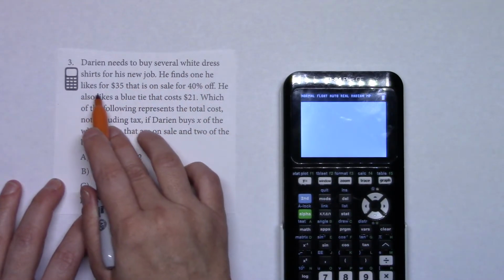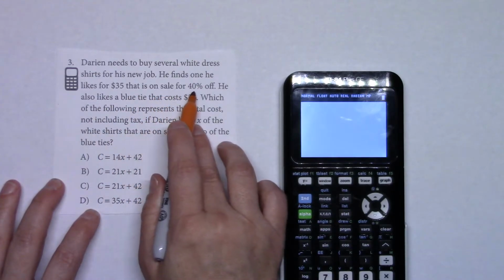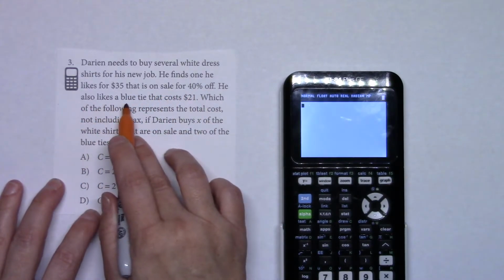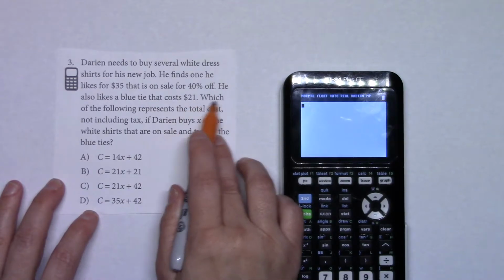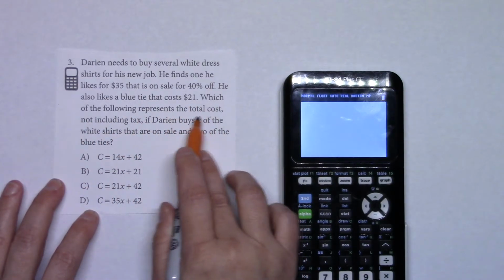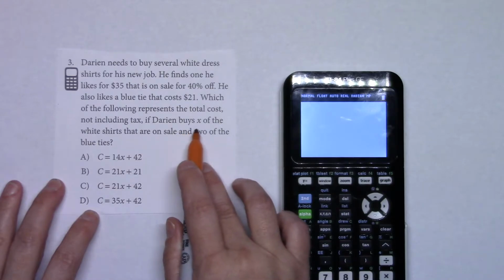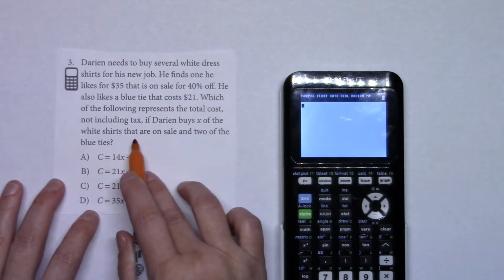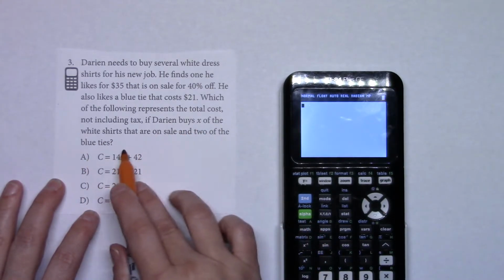He finds one he likes for $35 that's on sale for 40% off. He also likes a blue tie that costs $21. Which of the following represents the total cost, not including tax, if Darian buys X of the white shirts that are on sale and 2 of the blue ties?